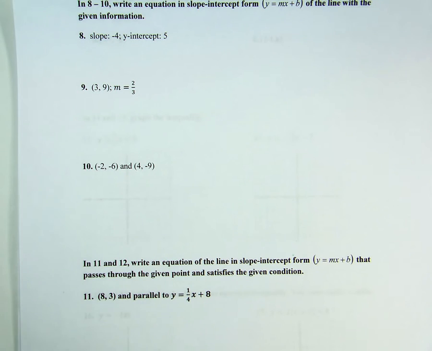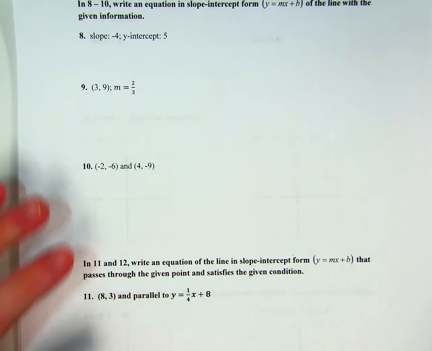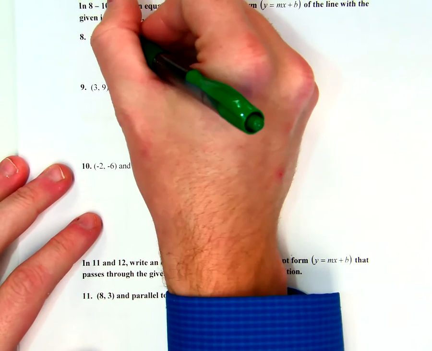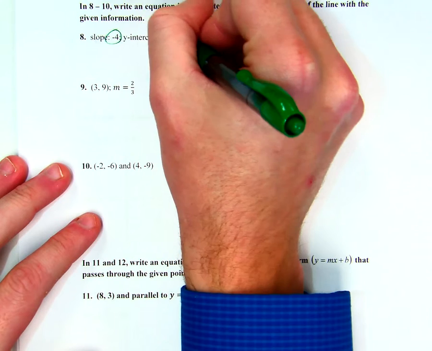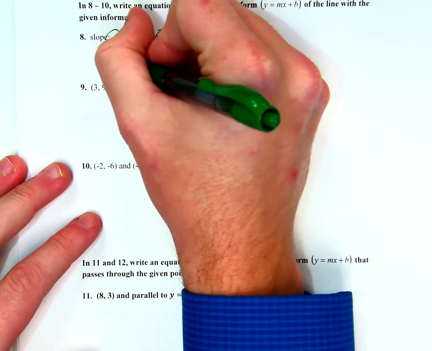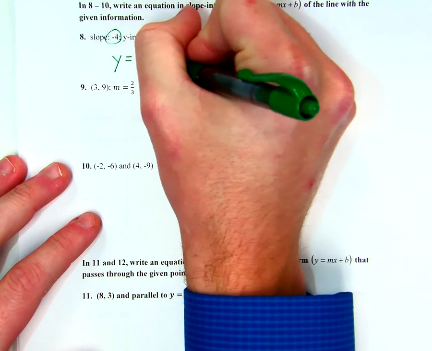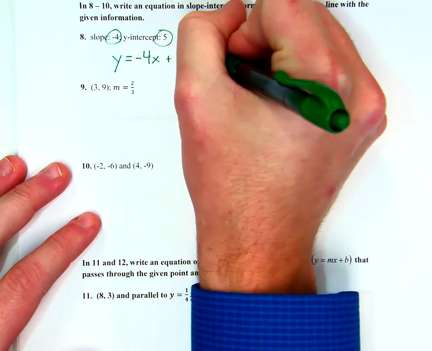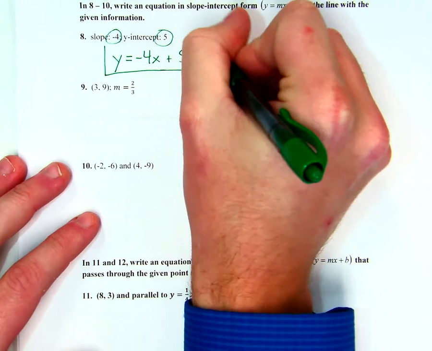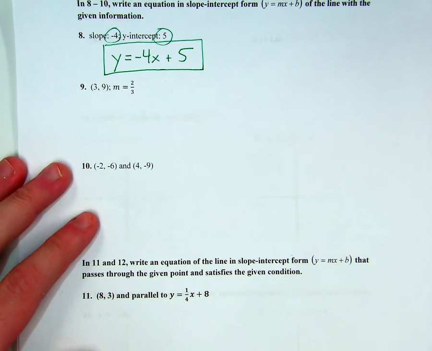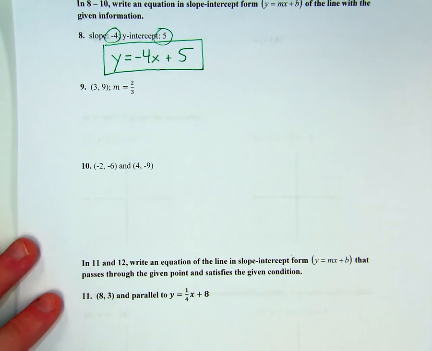For numbers 8, 9, and 10, we're given some information and asked to write the equation of a line. Number 8 is easy because we're given a slope of -4 and an intercept of 5. So the answer is y equals mx, or -4x plus b, in this case 5. When you're given the slope and intercept, it's the easiest of the three.